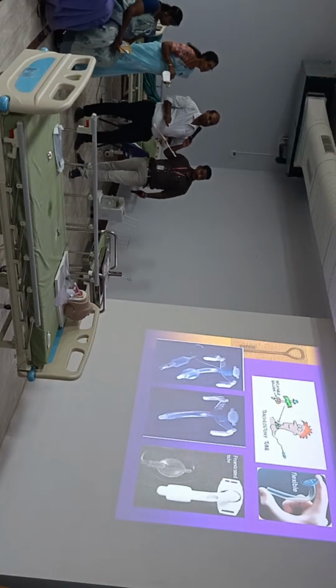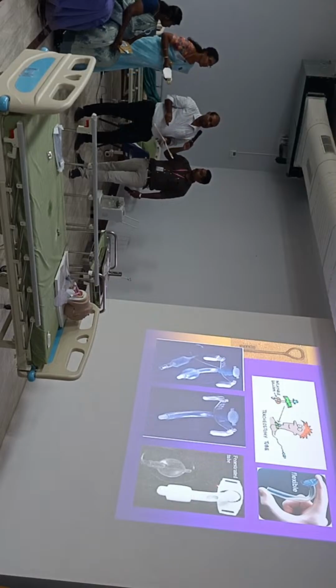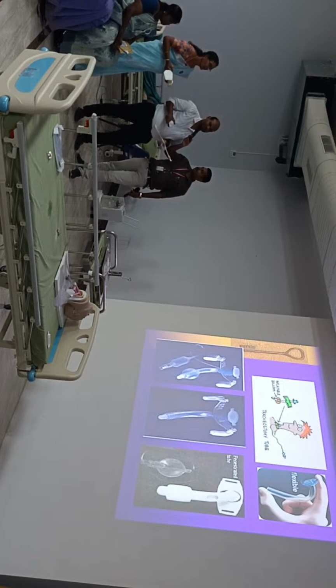This tube generally we don't use in the Indian setting mainly because there is a penetration here. We use it mainly in ventilated patients. Even if the patient wants to speak, he has to first occlude. The patient is on a ventilator, so there is no point in having a penetration at this point.